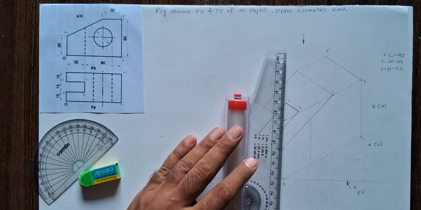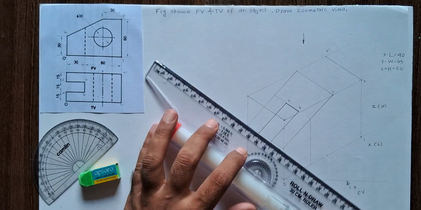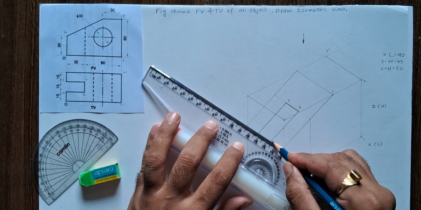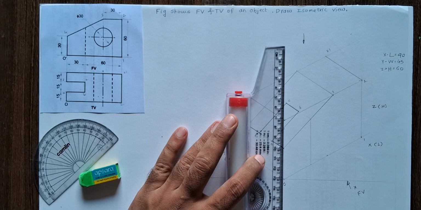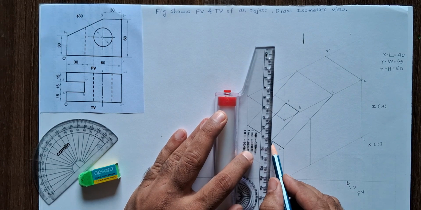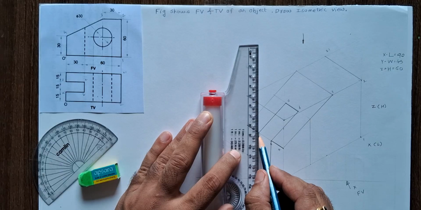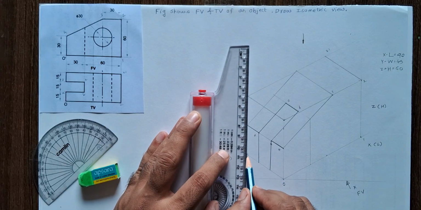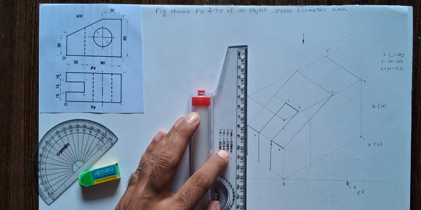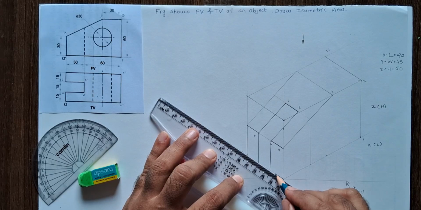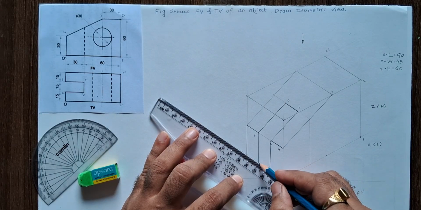Now from A, draw a vertical line up to the base. Similarly, from D, we can draw a vertical line. This gap is 15.